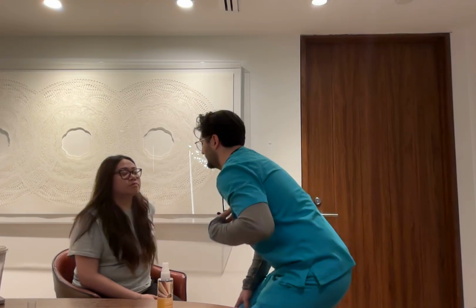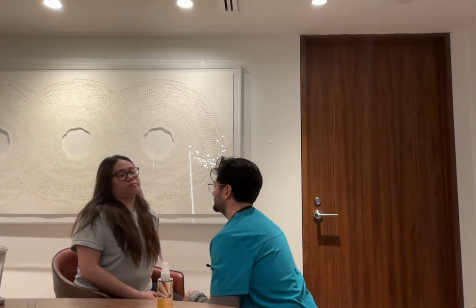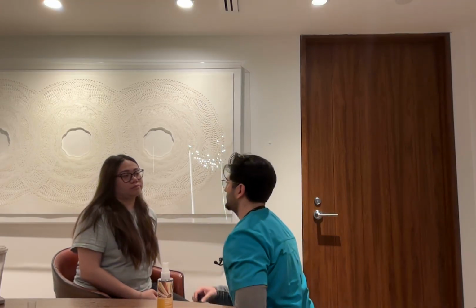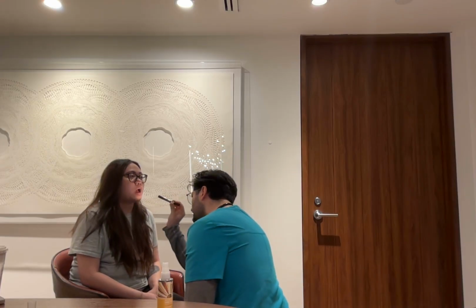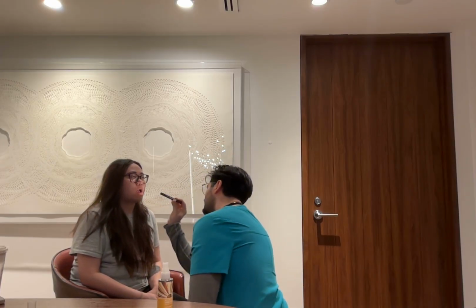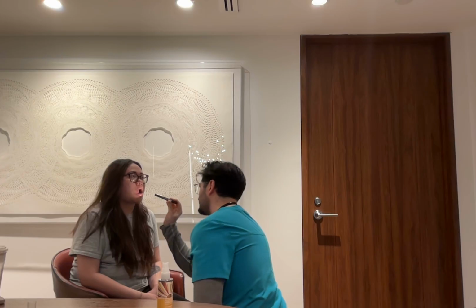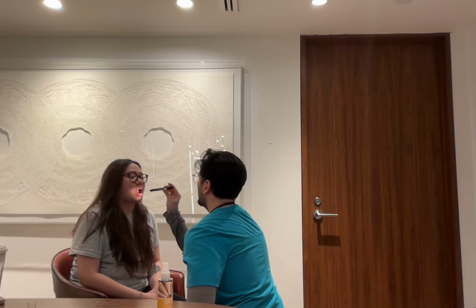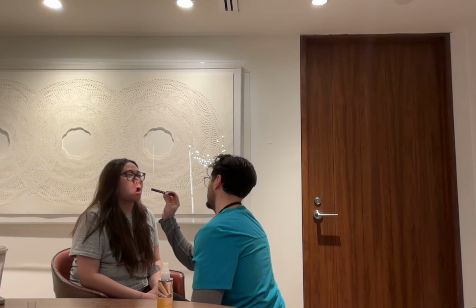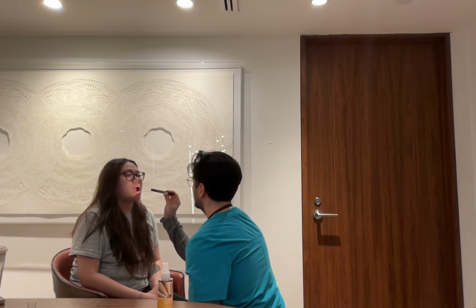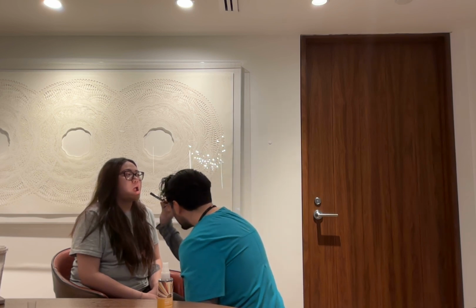Lips are pink and moist. No cracking or ulcerations noted. I'm going to ask you to open up the mouth. So oral mucosa is pink and moist. Dentition is good. No missing, loose, misshapen teeth. Gums, no swelling, no bleeding, no discoloration noted. And soft and hard palate are pink and moist.